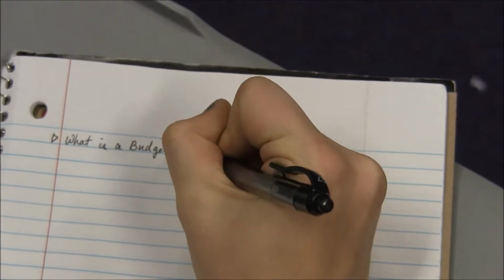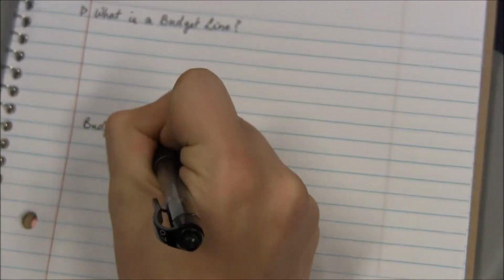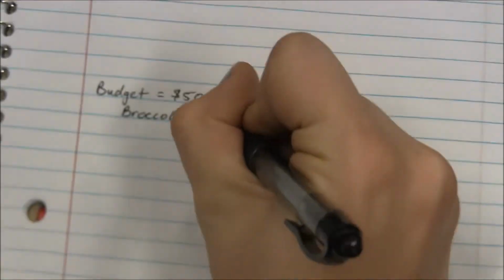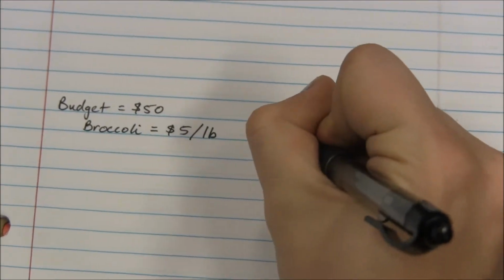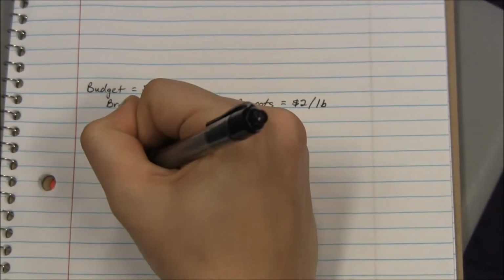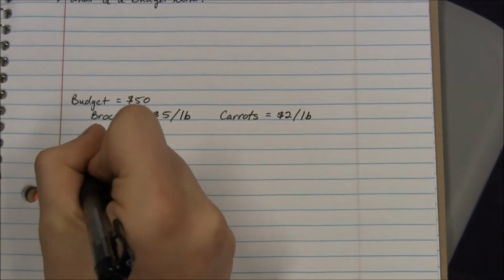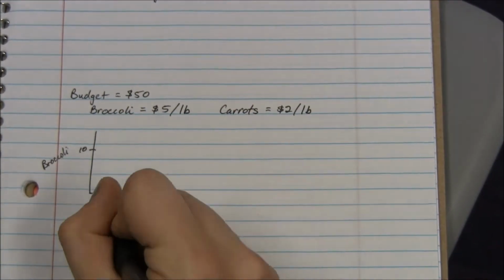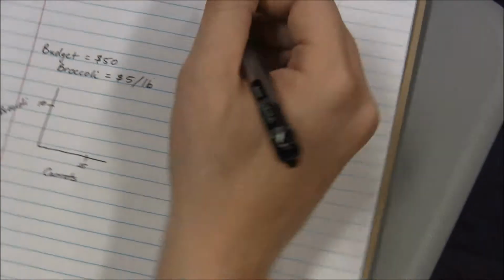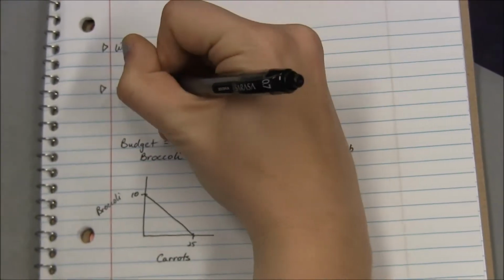Speaking of spending, what is a budget line? It is a graph that shows the combination of two goods a consumer can purchase within a given budget. If given a budget of $50 and knowing broccoli costs $5 per pound and carrots cost $2 per pound, we can graph the budget line by finding the maximum quantity for each product if we spent that budget on that one product. In this case, the maximum amount of broccoli would be 10 pounds and 25 pounds for carrots.